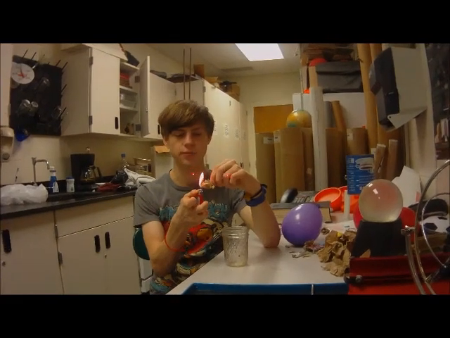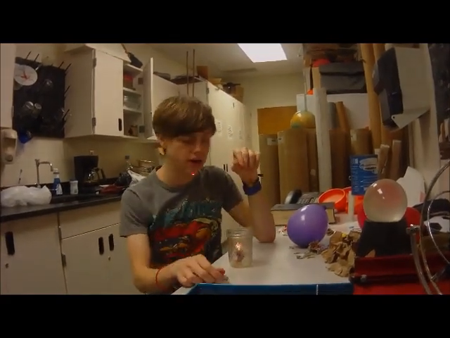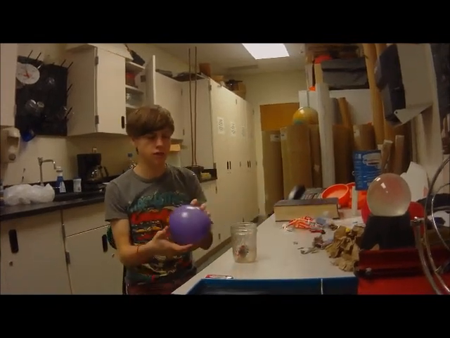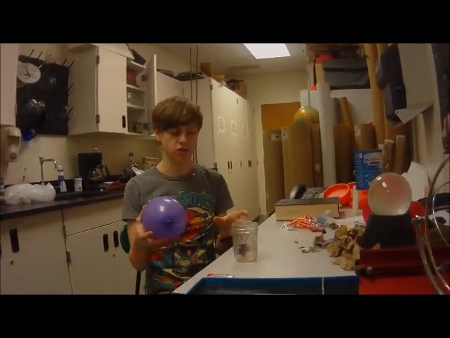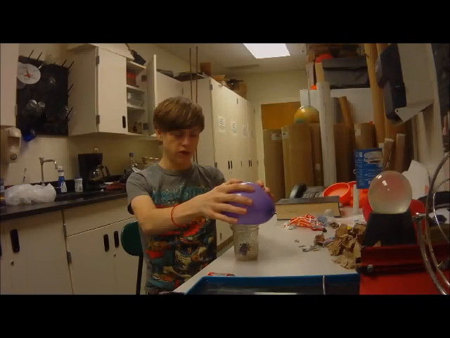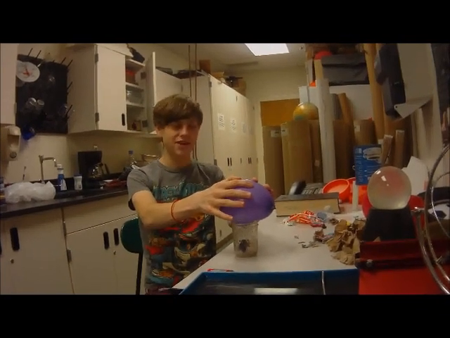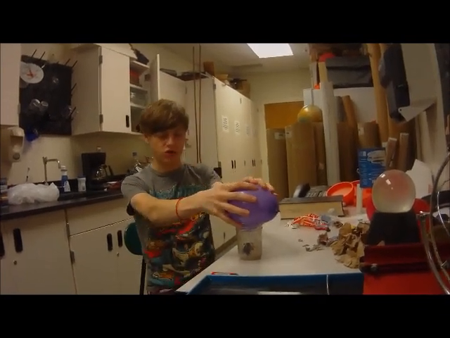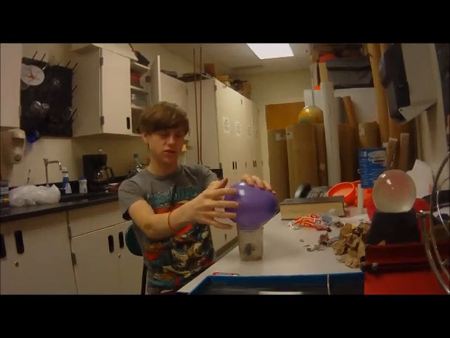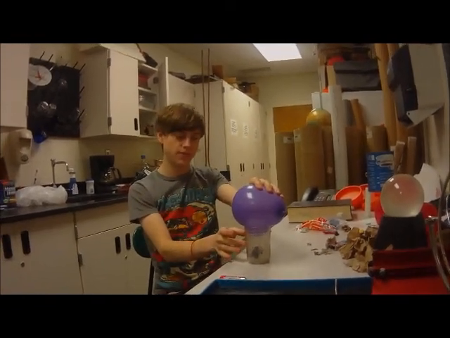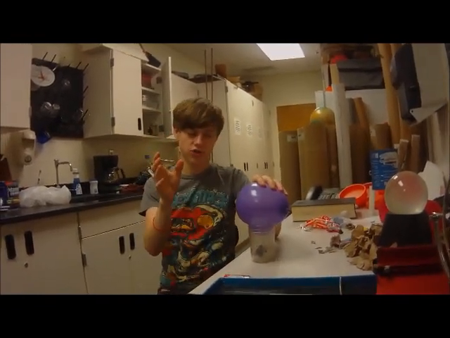We're going to use fire to heat up the air inside this jar. That's going to cause the air to expand. When I put the balloon on, it's going to deprive the fire of oxygen, causing it to go out. When it goes out, the air inside of the jar is going to contract, and that's going to cause a lower pressure system inside of the jar and a higher air pressure system outside.